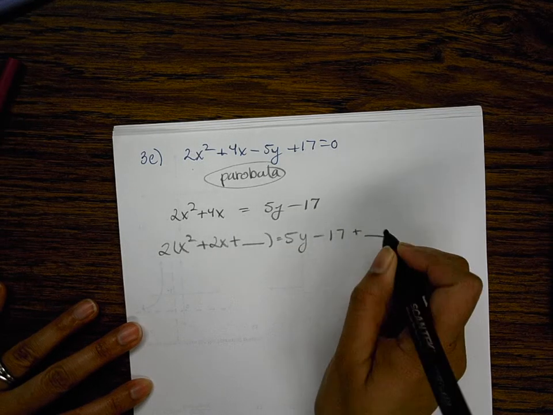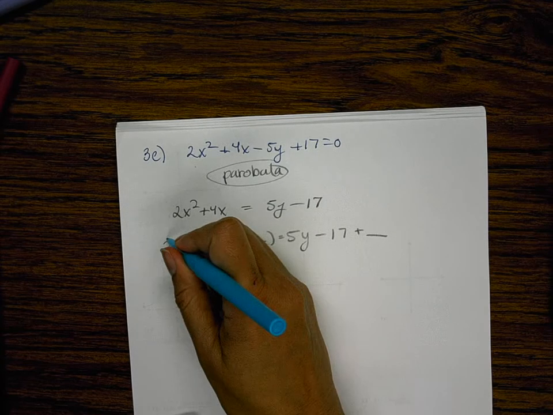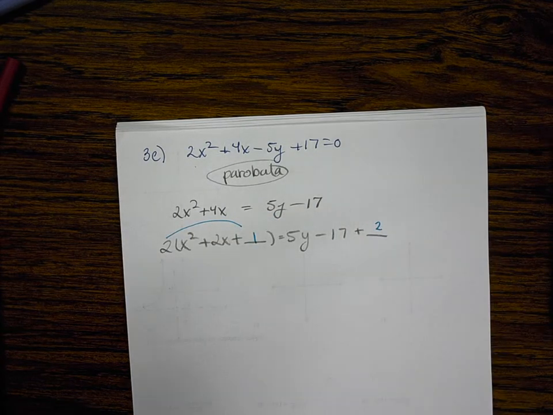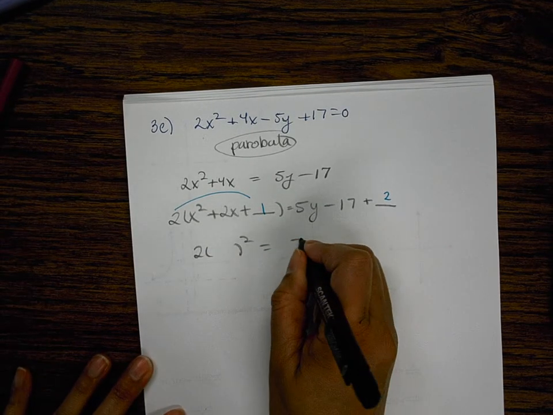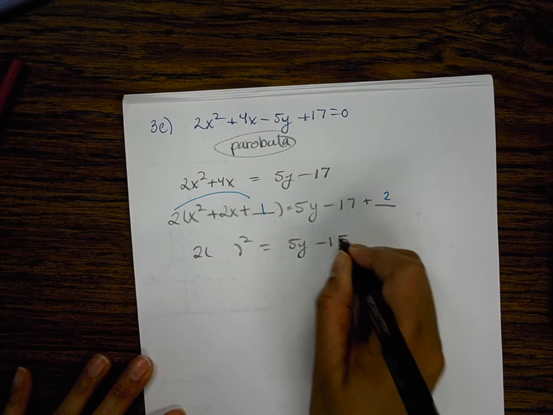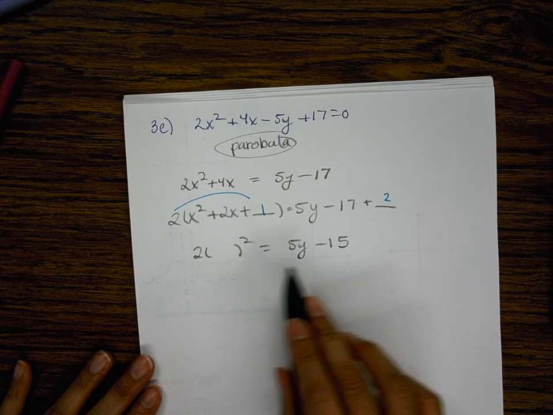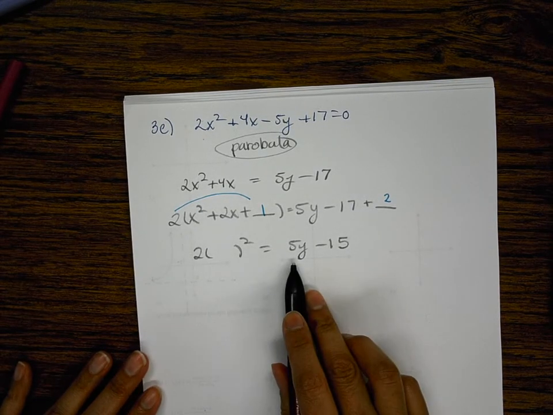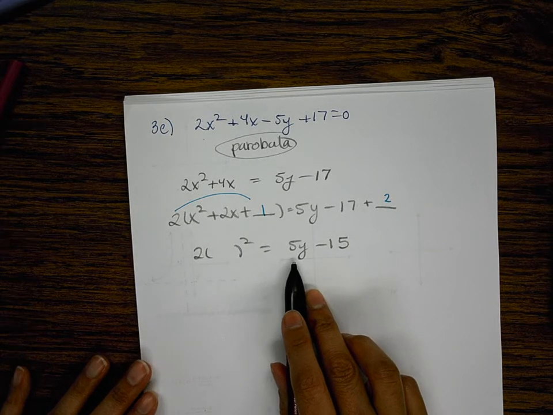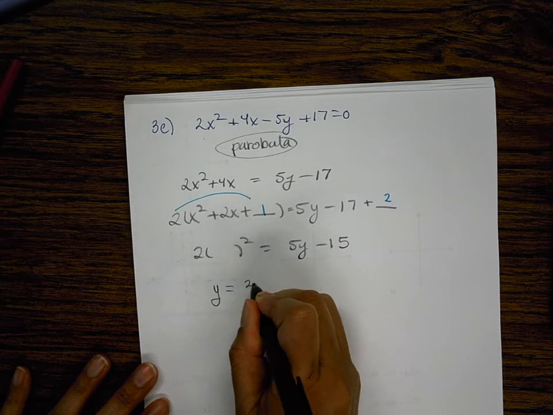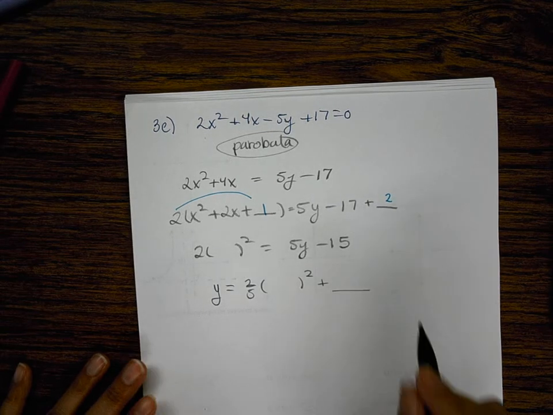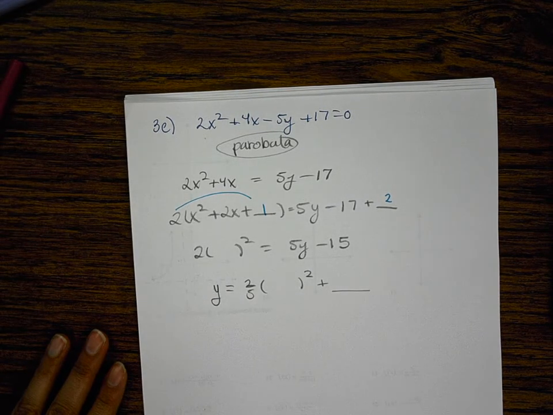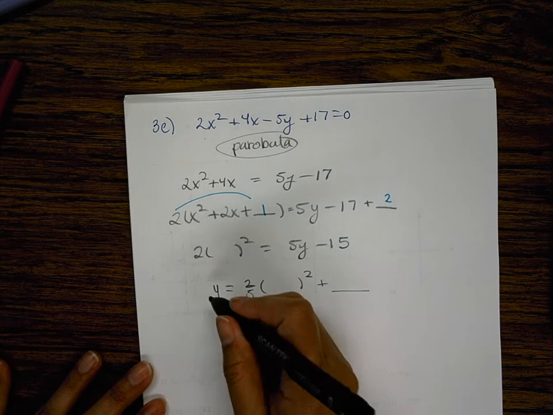Cut in half and square it, multiply, and continue. Okay, so when you continue, you're going to do this, equals 5y minus 15. And you're going to factor here, and then you're going to add the 15 and divide the 5. So your final answer will look something like this. Y equals 2/5 quantity squared plus a number. And you have to figure the rest of it out. Again, the worksheet will write it different. I want you to write it like this.